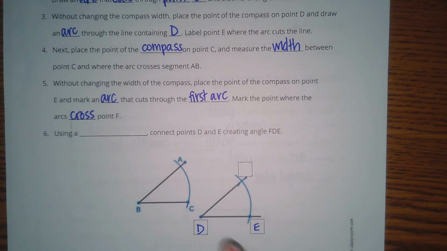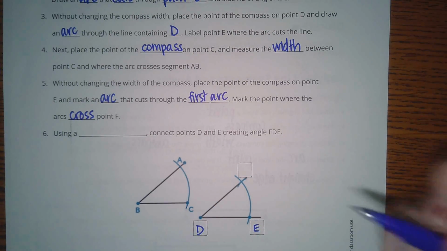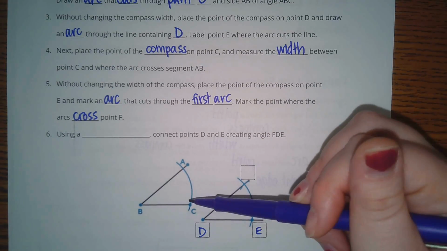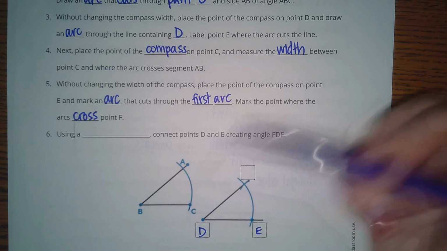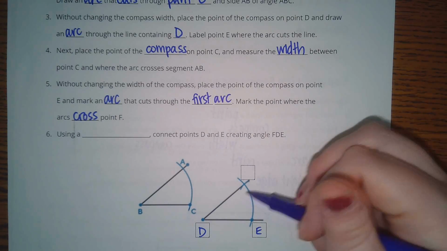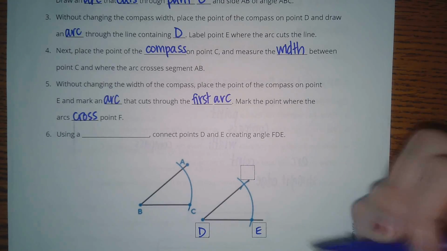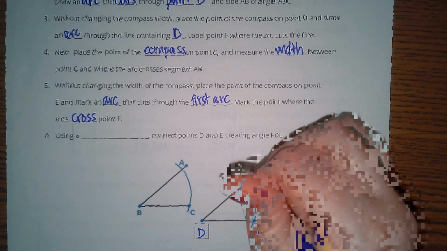So here, we can see that I drew that first arc. Now my second one I'm going to put on point E. Well, I'm going to put it first on point C and mark how far away that is. Then I'm going to put it on E and then kind of add this little tiny arc right here. So a really short one. And that one is going to be my new point F.